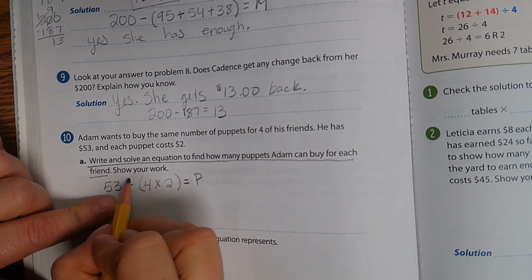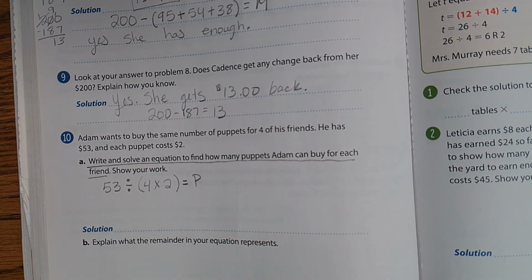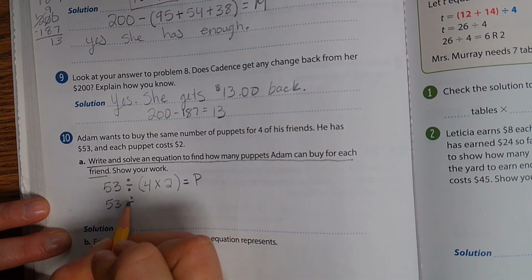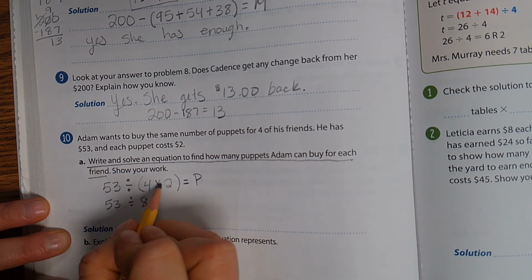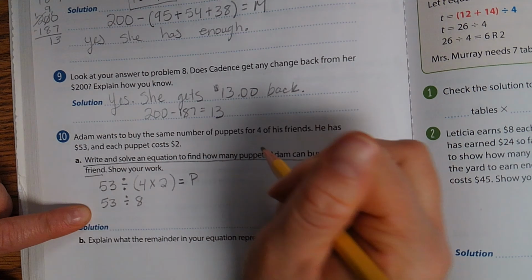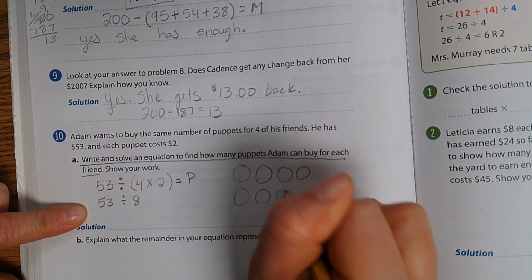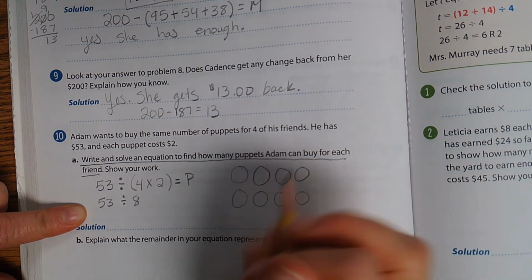Sorry, it's not division. It's divided by. It's not subtraction. Because he has $53, he's going to spend at least $8 because that's how much it would cost to buy each friend one puppet. And then he's going to divide that by 8 to see how many puppets each friend can get. So we're going to go 53 divided by 8. I got 8 because 4 times 2 is 8. Now, you could do the circles, or you could skip count. I'm going to choose to skip count.